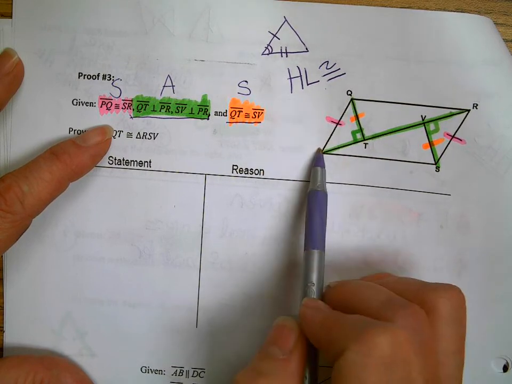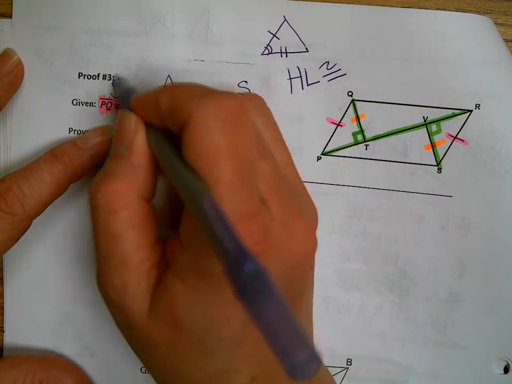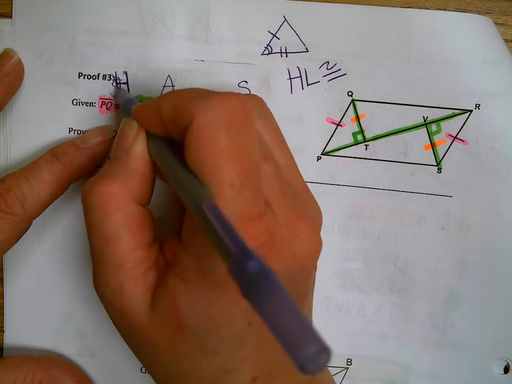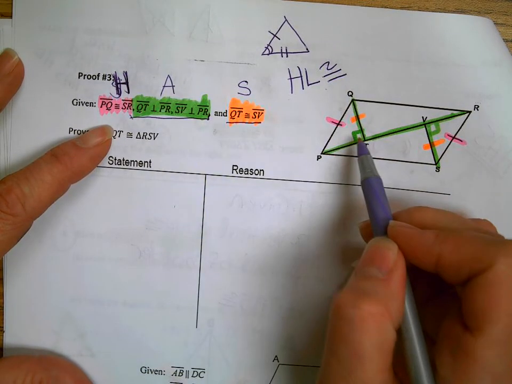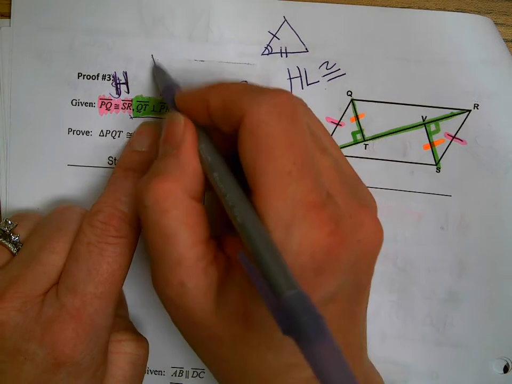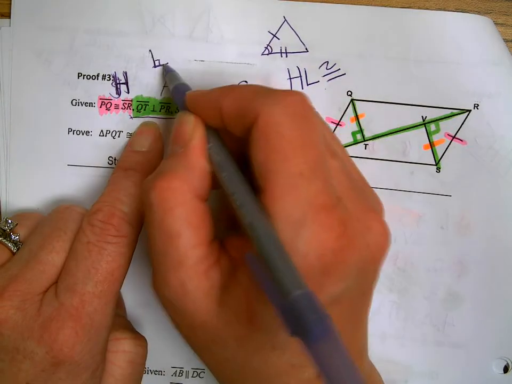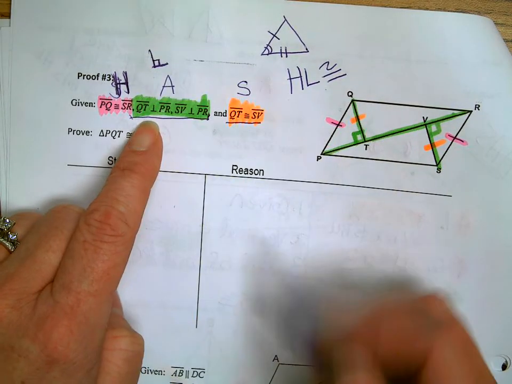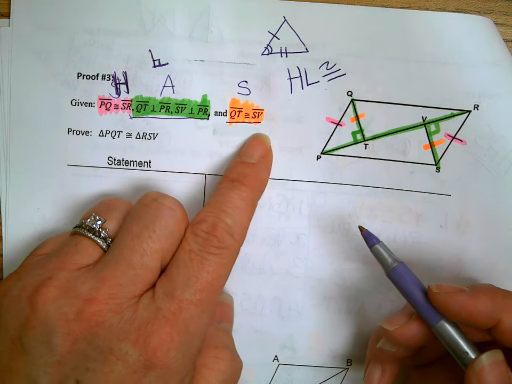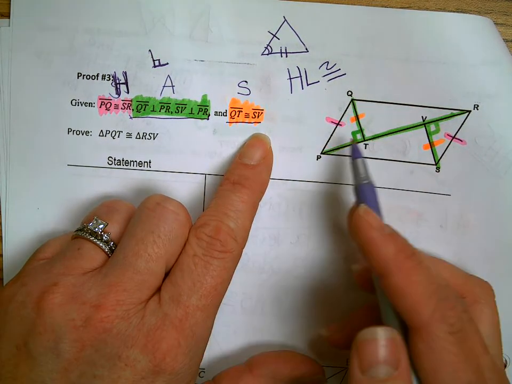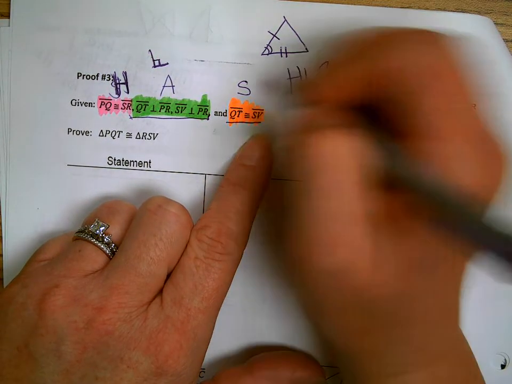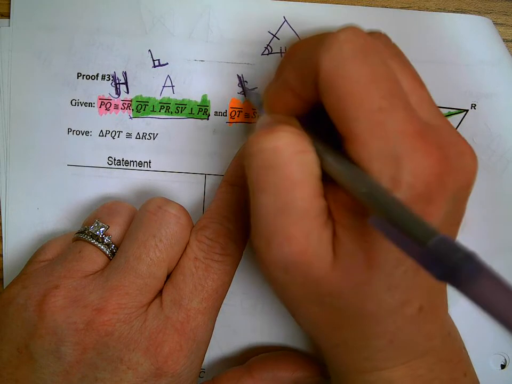So this PQ is actually a hypotenuse. I didn't know that at the start, but now that I have the right angle put in, I can rename that an H. These still give us the right angles. So we do still need the right angles as that third piece within our proof. And the last step, SV and QT are really going to be the legs of our right triangles.